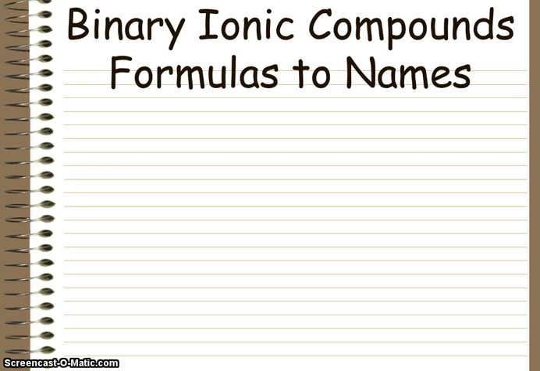Now let's look at how we go from formulas to names. And really all we need to know for binary ionic compounds when we go from formulas to names are the names for the ions. So if we have LiI, it's a binary compound because it's only got lithium and iodine in it. It's ionic because lithium is on the left side of the table, iodine's on the right side of the table, so they will form a cation and an anion.